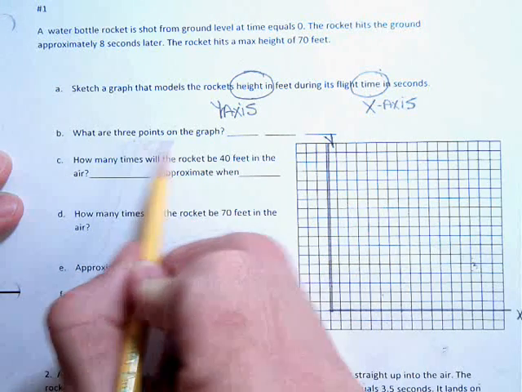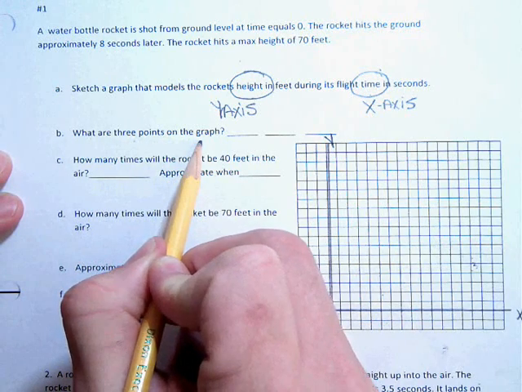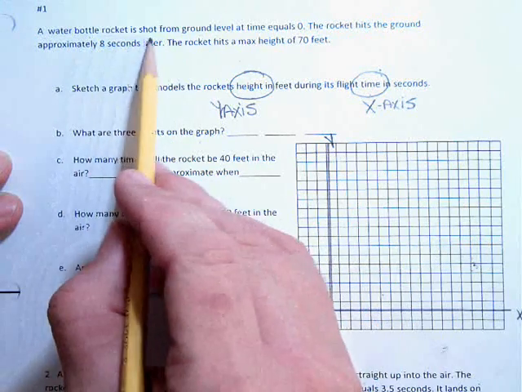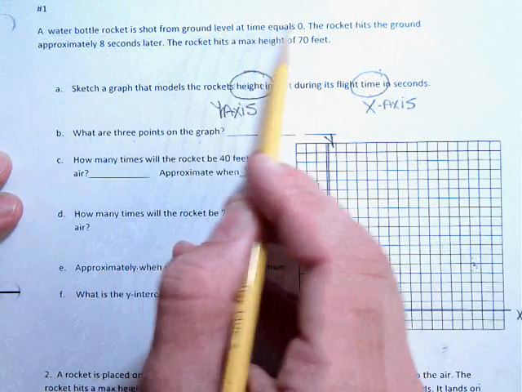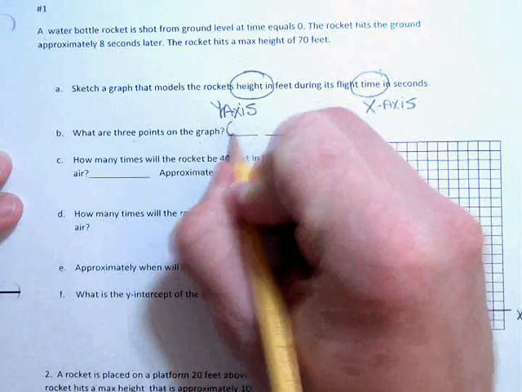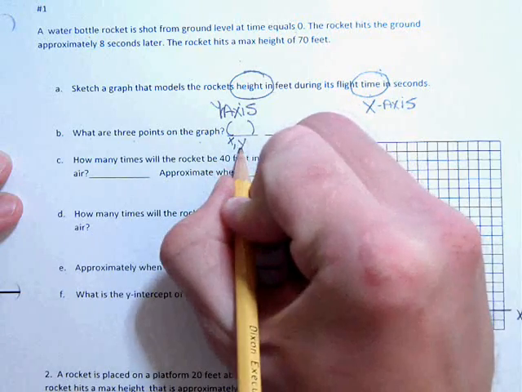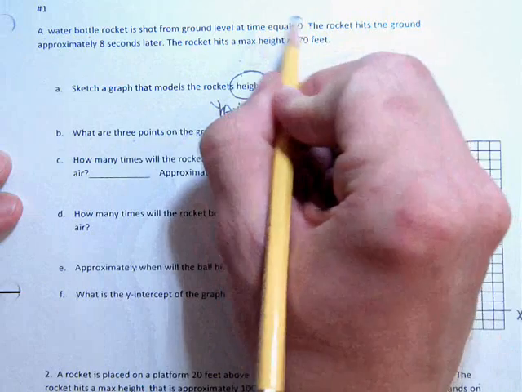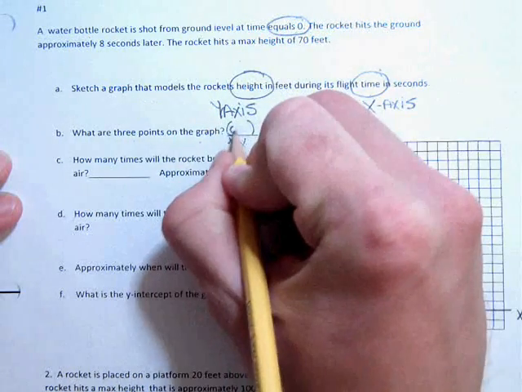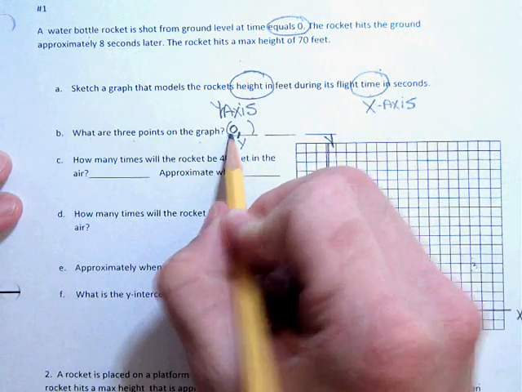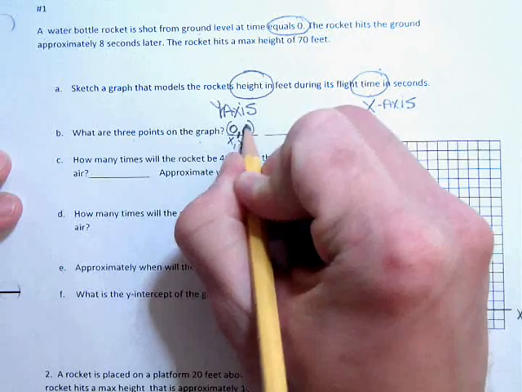We're going to go ahead and create 3 points on the graph. We'll do this by reading through the data again. A water bottle rocket is shot from ground level at time equals 0. If we think about a point being an x and a y, time is going to come first. We know that the time is 0, so I'm going to put 0 seconds, and the height at 0 seconds is the ground level, which is also 0.